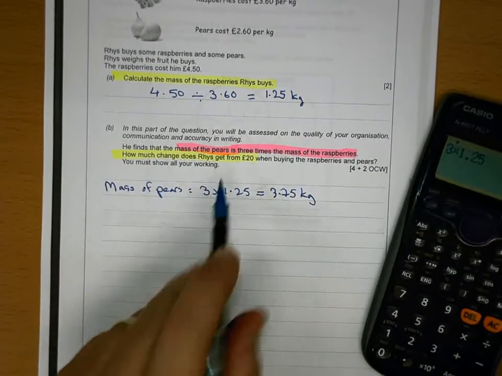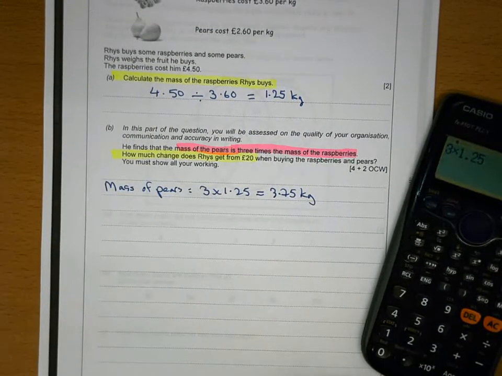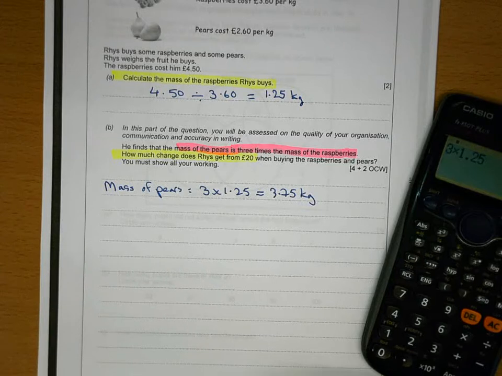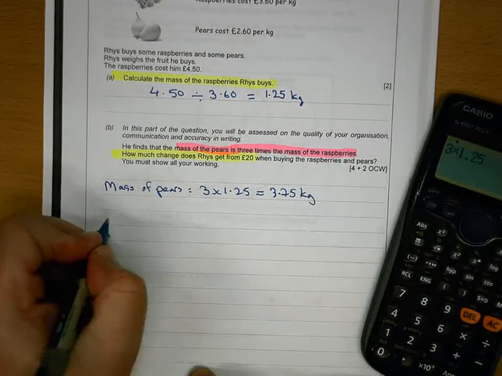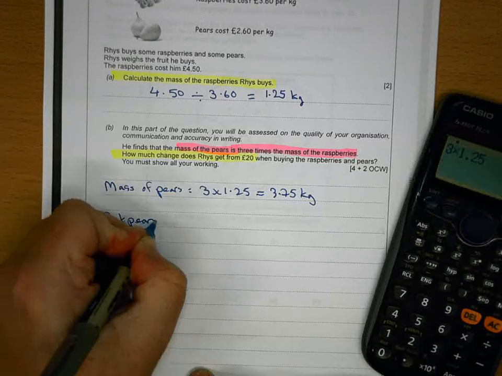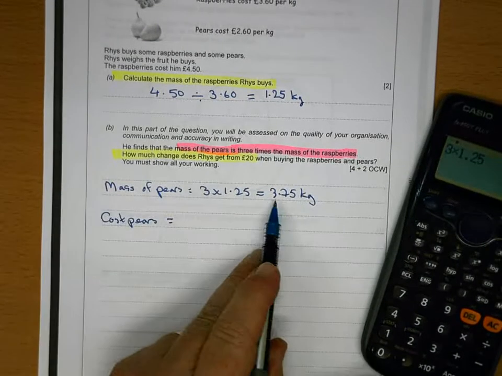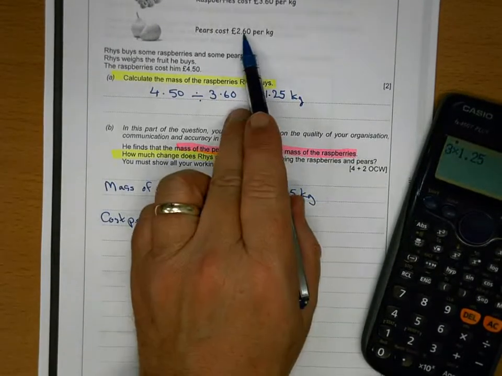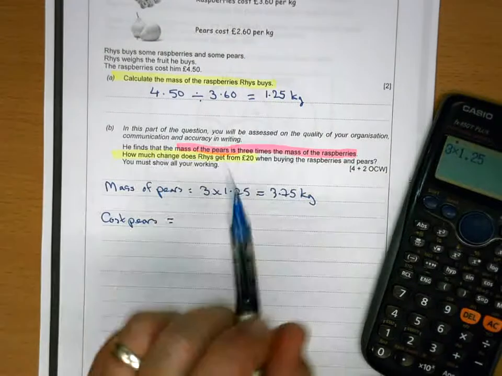How much change does Reese get from £20? Well, to answer that, I need to know how much he spent on the pears. So the cost of the pears will be, that's how many he's bought, and they cost £2.60 for every kilogram.